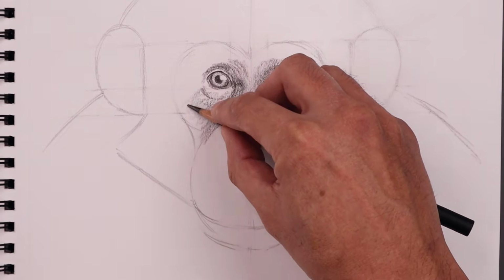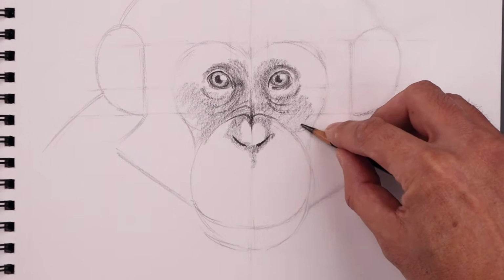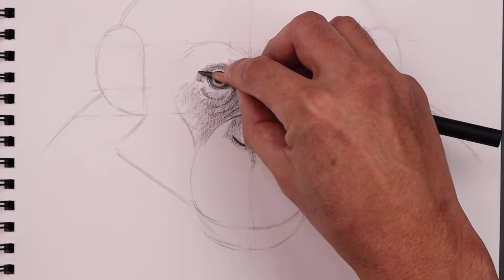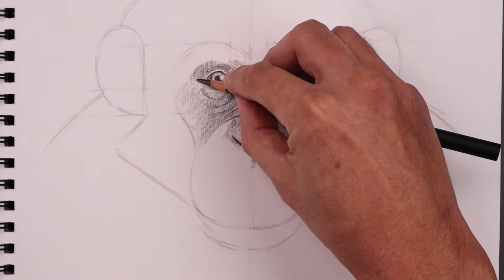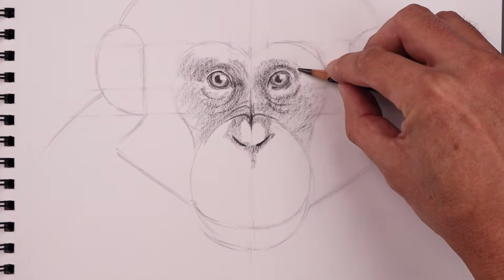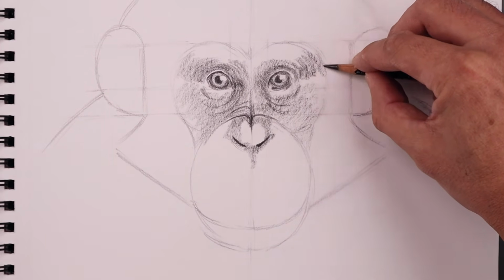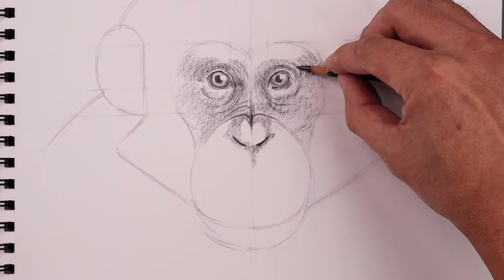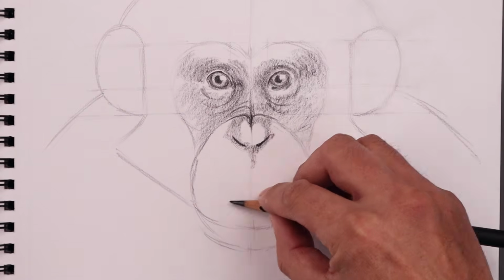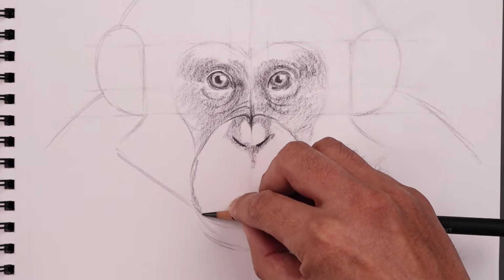And we're just going to darken up the inside of the face and then fade that out towards the side. And going back and adding that shadow above the eyes. Now we're going to use a side edge of the pencil to soften up the side of the muzzle, just coming in towards the mouth.